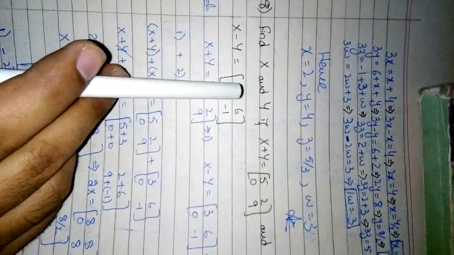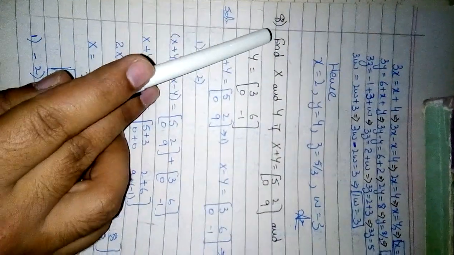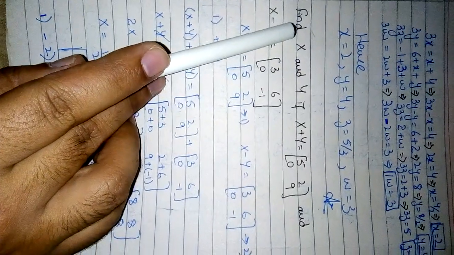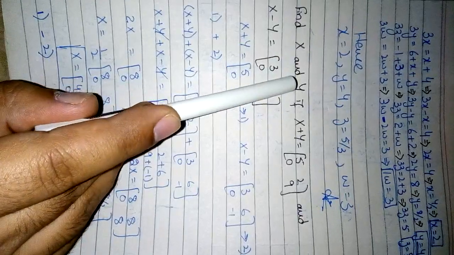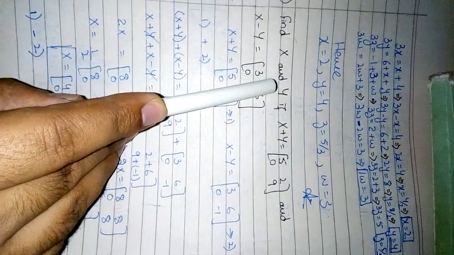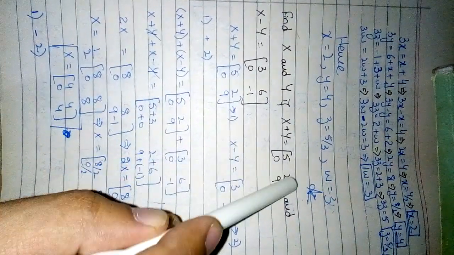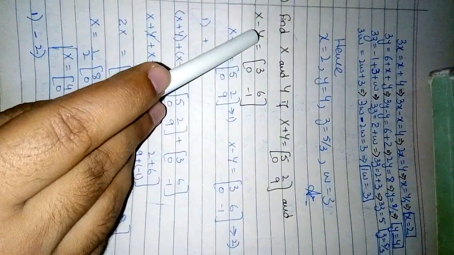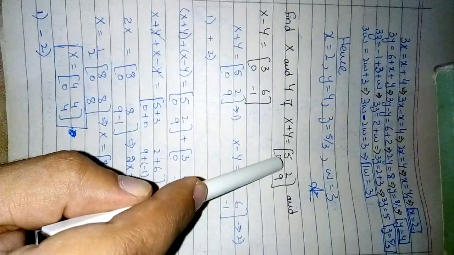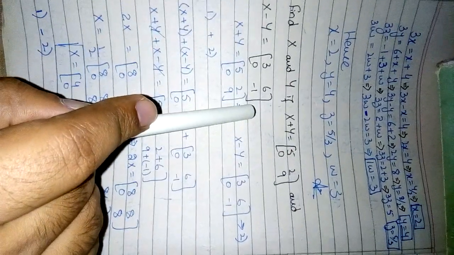In today's last topic, question number 8, the examiner is saying find x and y. You have to find out the value of x and y. The values will be in matrix form. If x plus y equals this matrix and x minus y is this matrix, these both are 2 cross 2 matrices, and the values are 5, 2, 0, 9, 3, 6, 0, minus 1.